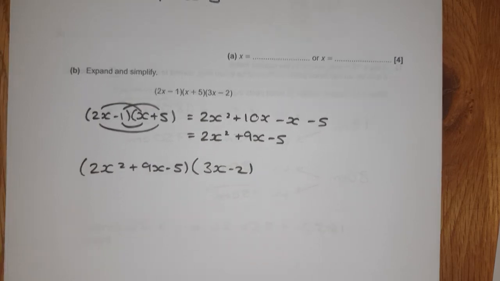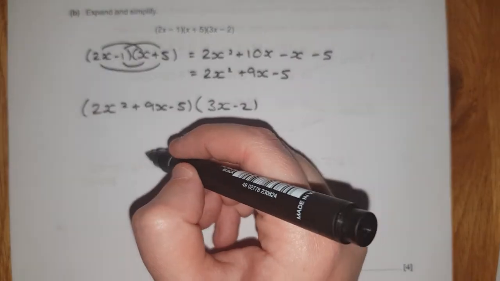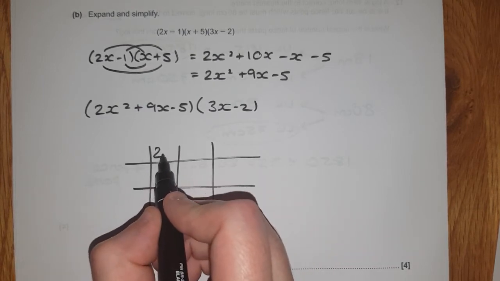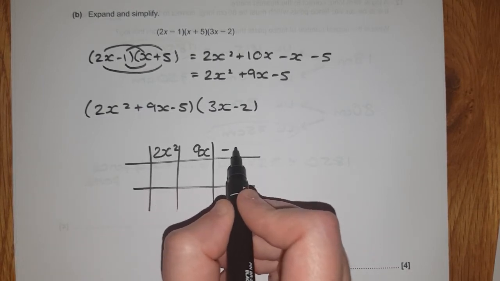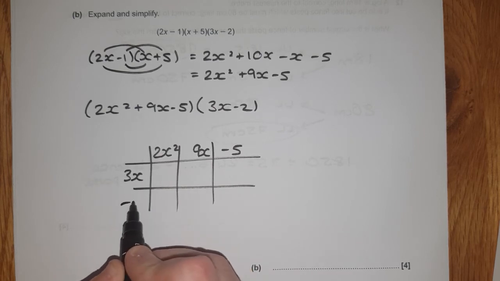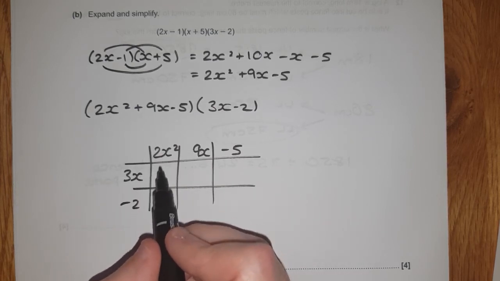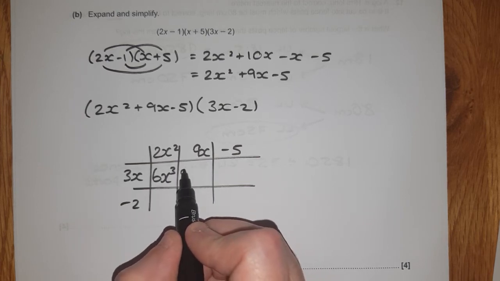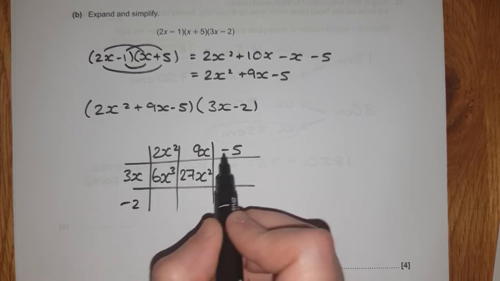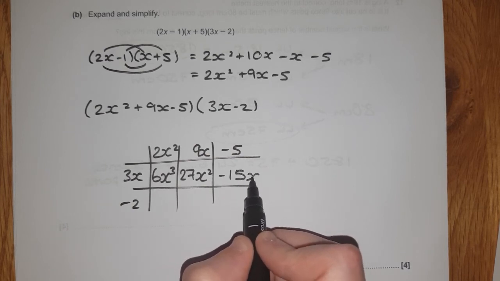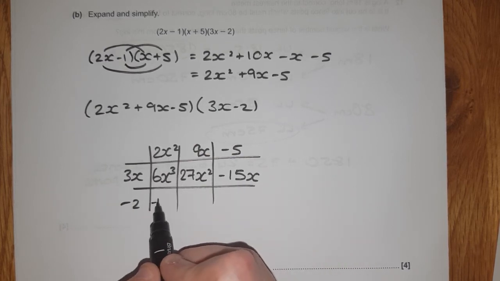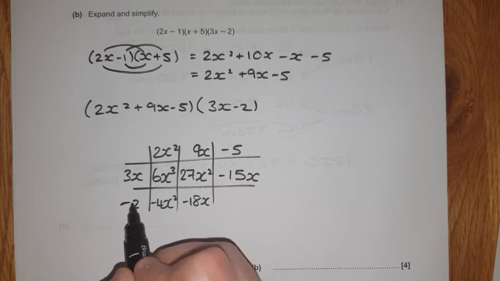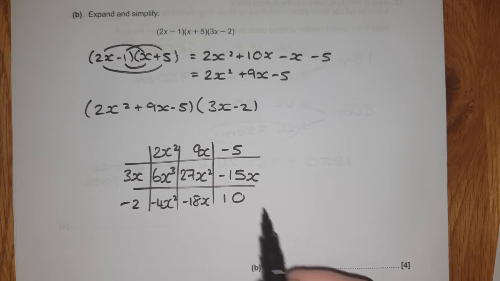And the best way to do this one is to draw it out as a grid, okay, just to make sure that you don't miss any terms. So I've got 2x squared, 9x and minus 5, 3x and minus 2. So if we multiply that out, 3x times 2x squared gives us 6x cubed. 3x times 9x is 27x squared. 3x times minus 5 is minus 15x. 2x squared times minus 2 is minus 4x squared. Minus 2 times 9 is minus 18x. Minus 2 times minus 5 is positive 10.